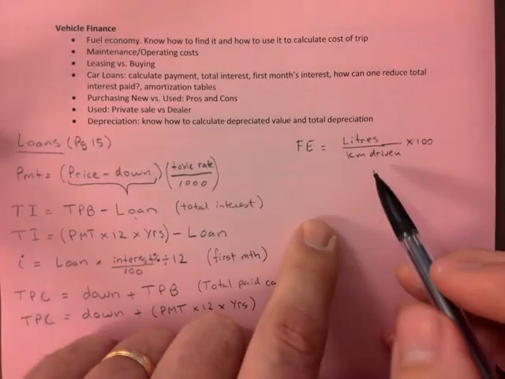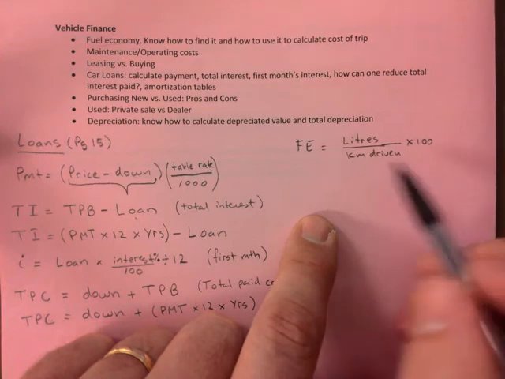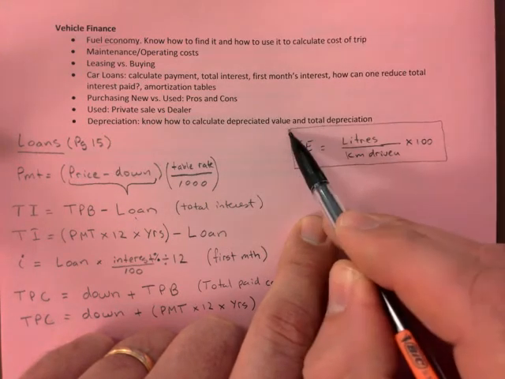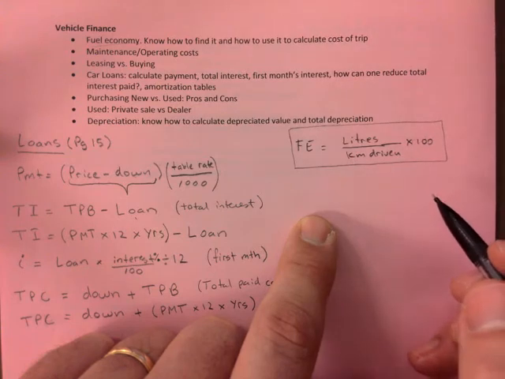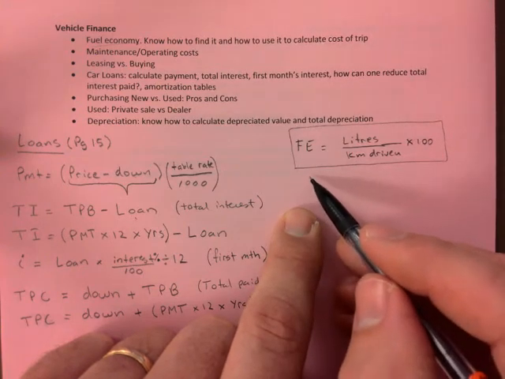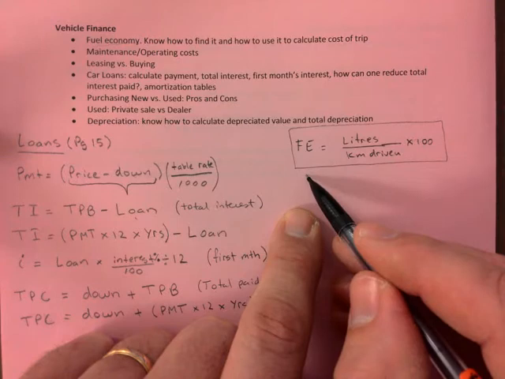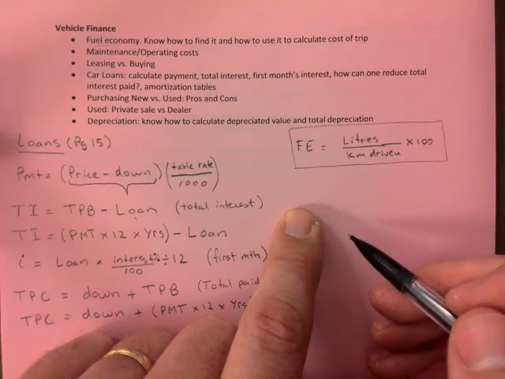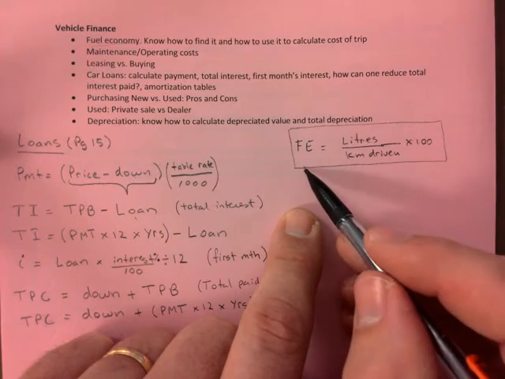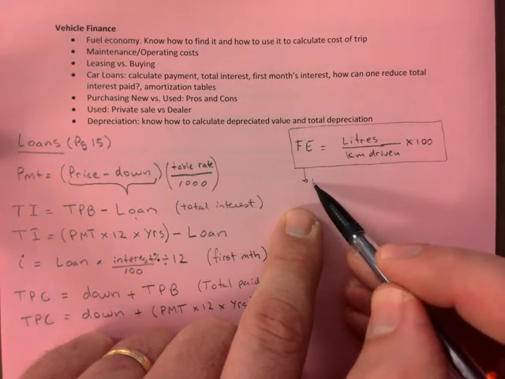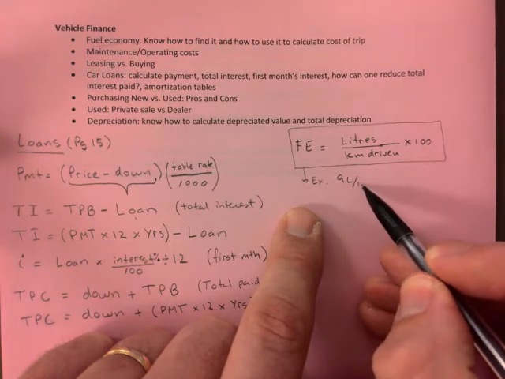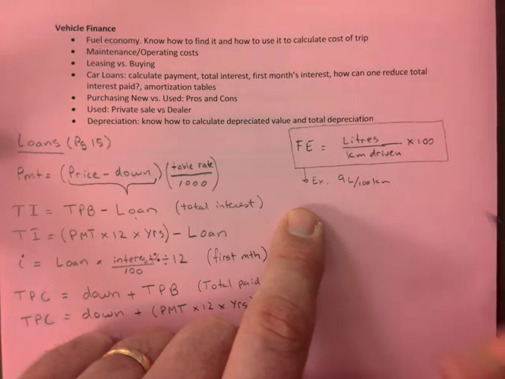This is going to be a rate, right? And with fuel economy given, so let's say there's an example of 9 liters per 100 kilometers, right?